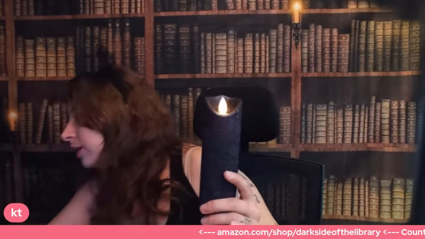So here's another cool thing about these. Let me see if I can find the remote for them. So they do come with, I hope I got the right one. So it does come with a remote, and you can turn all of these on, battery operated. It just takes 2 batteries per candle. So keep that in mind. If you get 5, you're going to need 10 AA batteries.